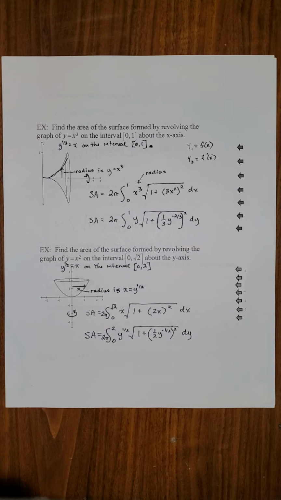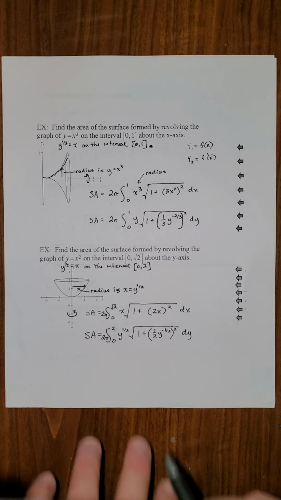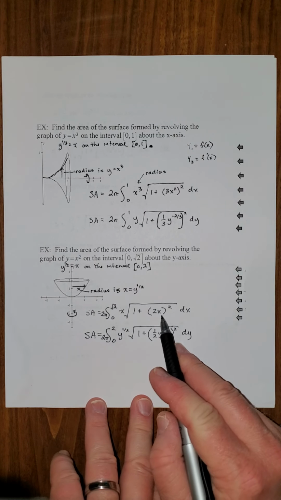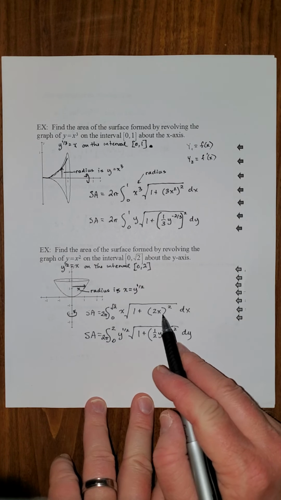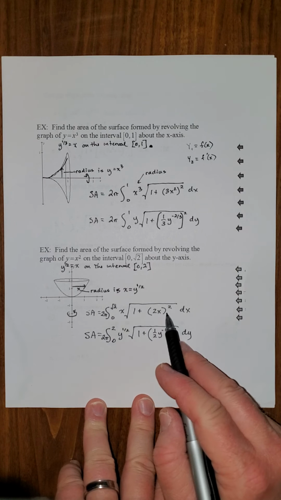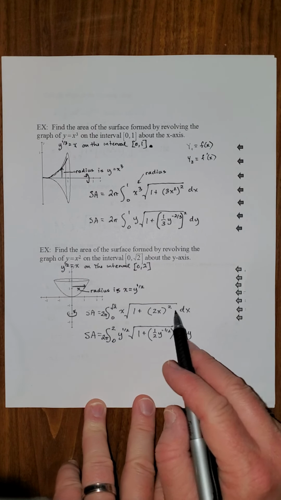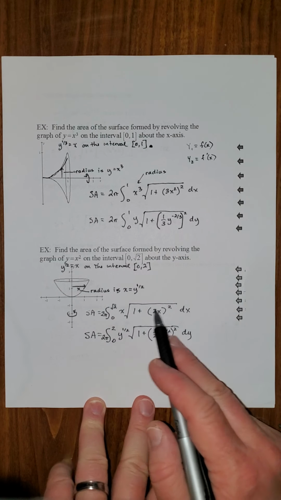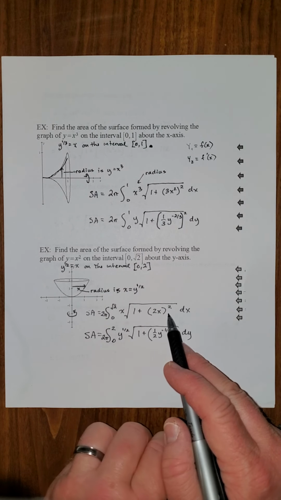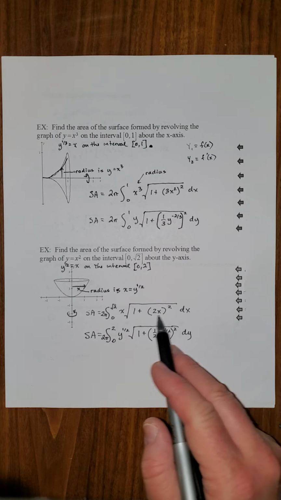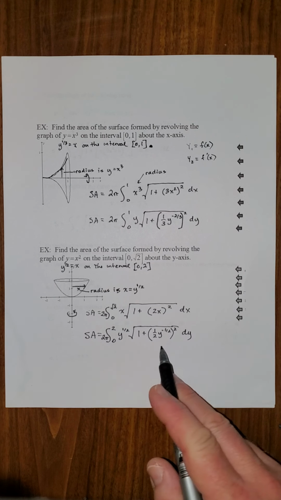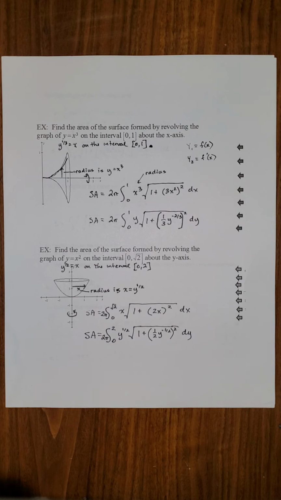Now, which one of these two would work better if I wanted to work them out by hand? That's 4x squared. If I do u substitution, u would equal 1 plus 4x squared. The derivative would be 8x dx. There's the x dx. U substitution would work very nicely on this problem with respect to x. The y's, it would not be as simple. That would take a little more work.